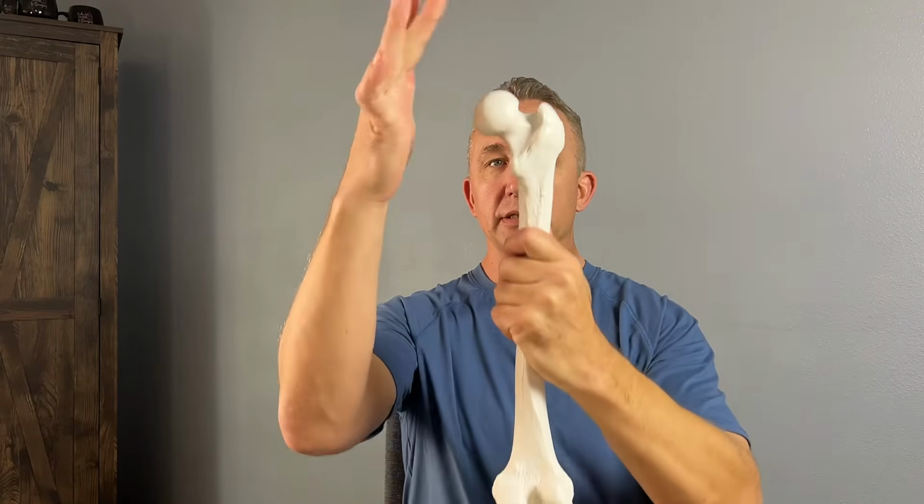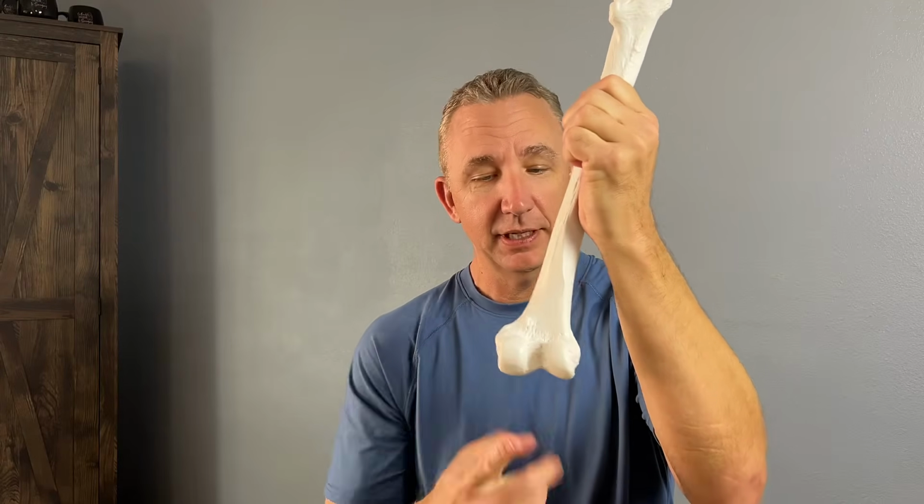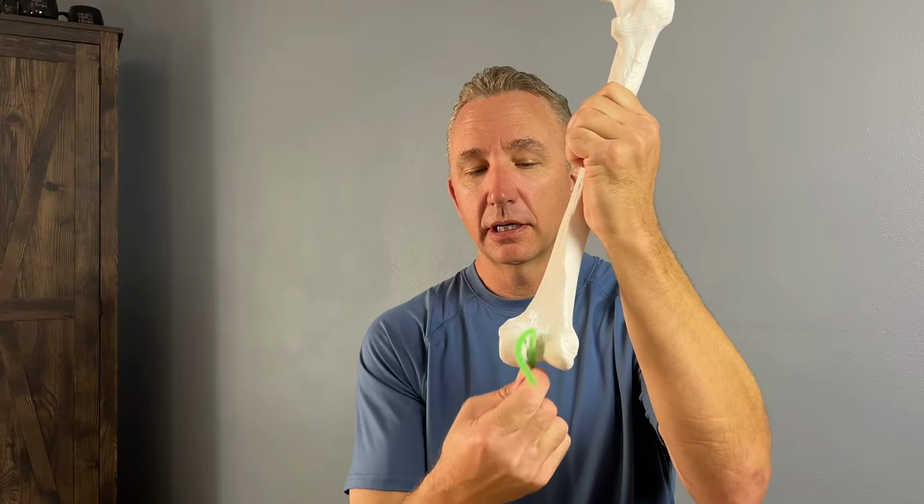So medial condyle, lateral condyle. Turn it this way, doesn't matter. Look for the head. In between that, I've got a space we use for ligaments for the knee, the intercondylar fossa. So the intercondylar fossa is the space in between my two condyles.